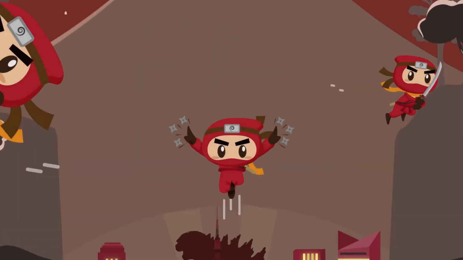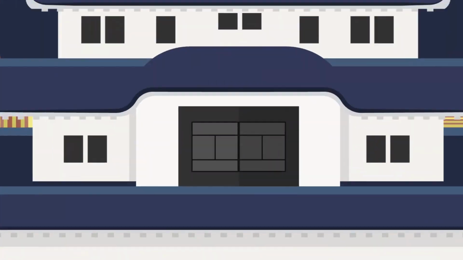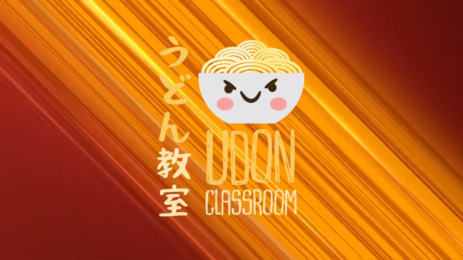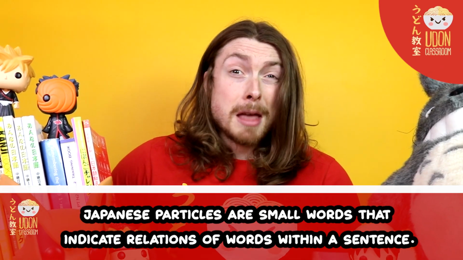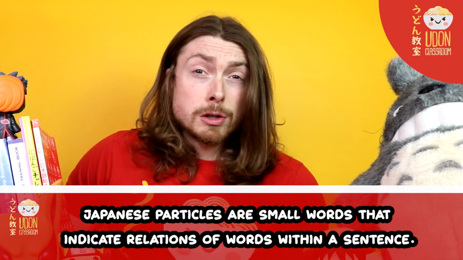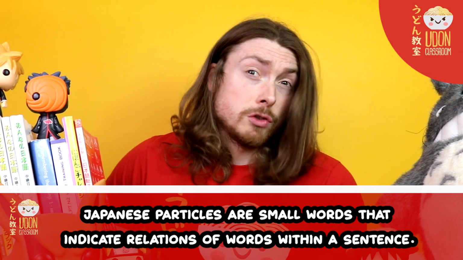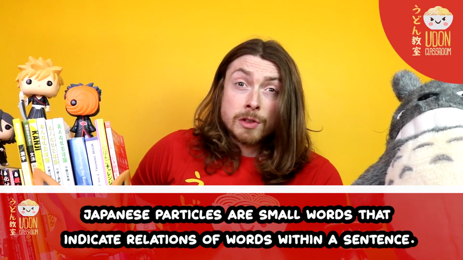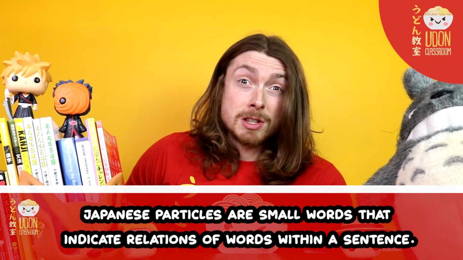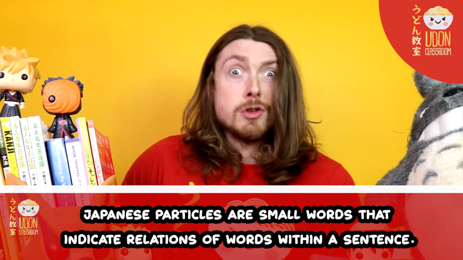So, what are particles? Let's talk about this intellectually. A particle maintains order in a sentence. Particles tie directly into the concept of sentence structure, as they are used to mark where certain parts of a sentence lie in relation to the other.